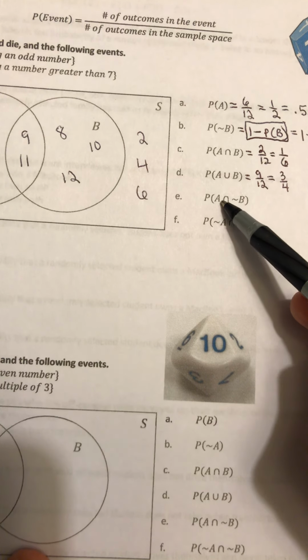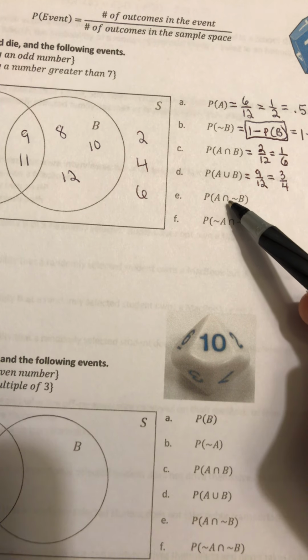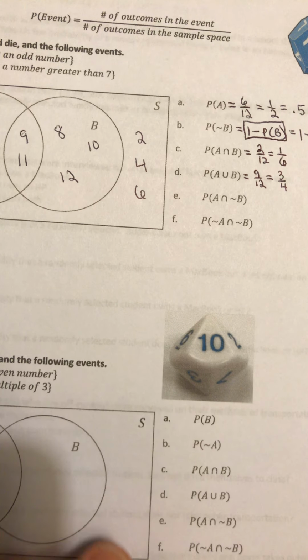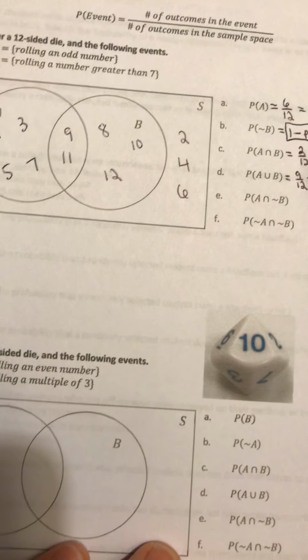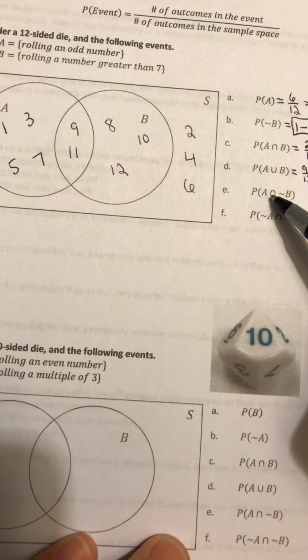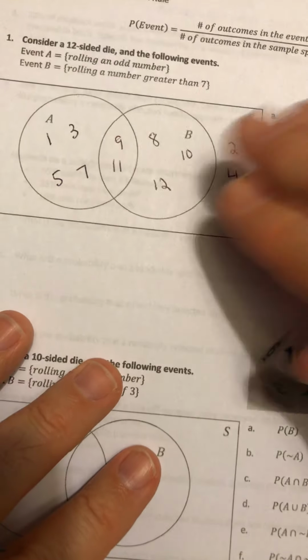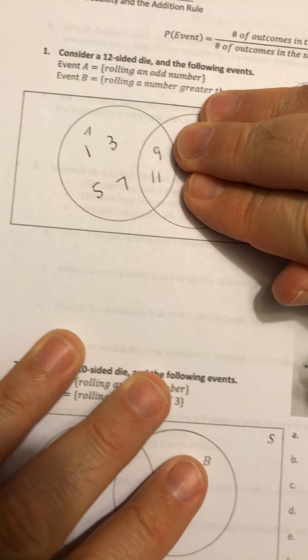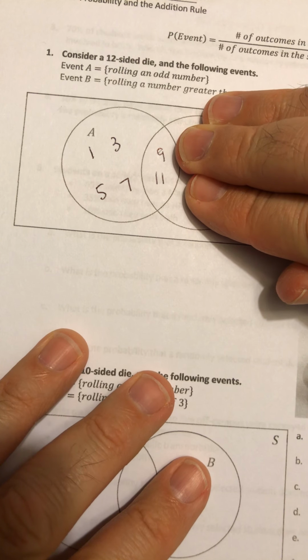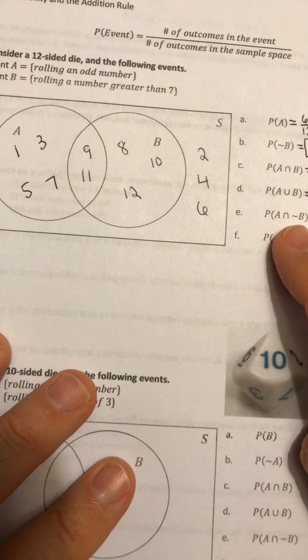The next one, this is also an intersection. All right, so an intersection of A intersects not B. Here, let me show you what A is. A, sometimes I like to just cover it up. There's A. And then it says the intersection with not B.